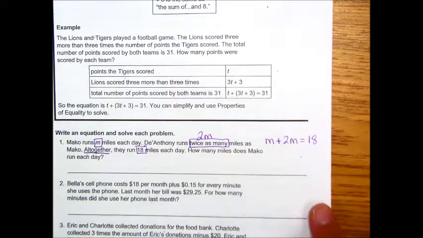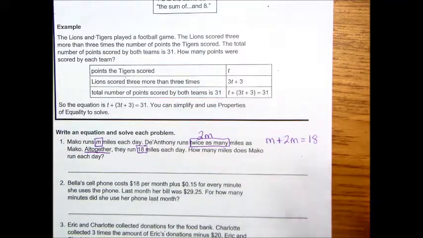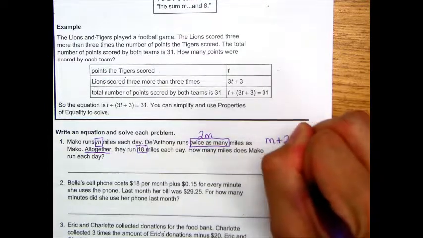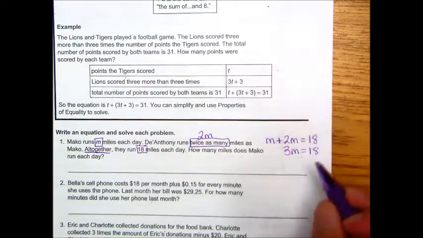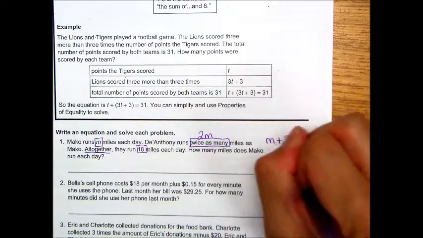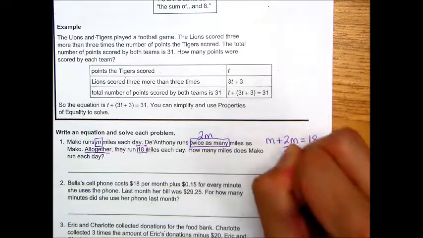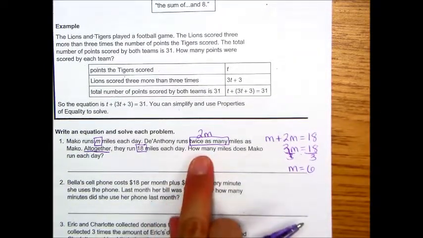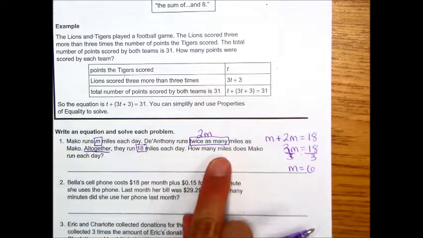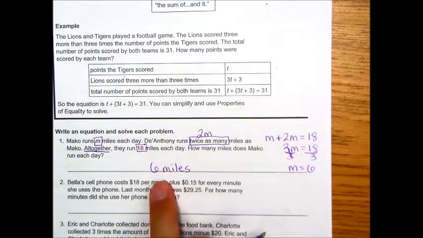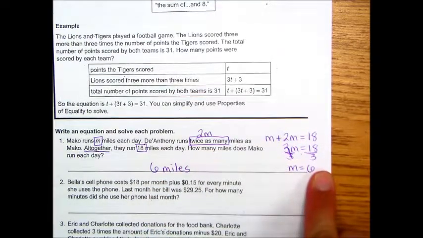And then we're just going to practice solving that using the steps we already know for equation solving. So we would need to combine like terms, making 3M equals 18. And then the inverse operation of our multiplication here would be division. And so we would get M equals 6, which we would want to finish it out and answer the question, how many miles does Mako run each day? 6 miles would be the answer to our problem, and here's the equation we use to solve it.